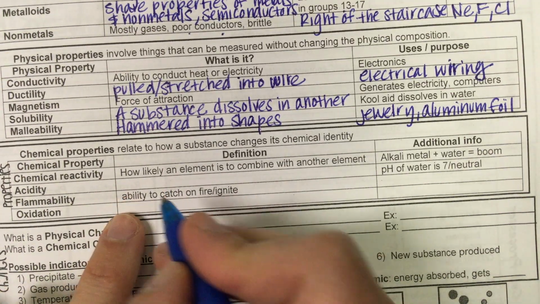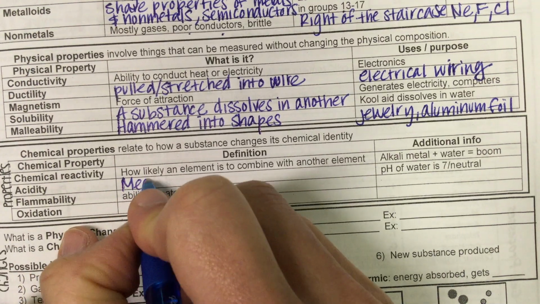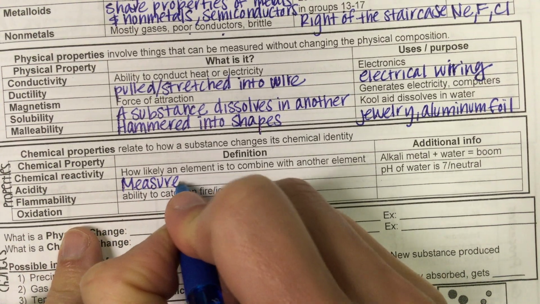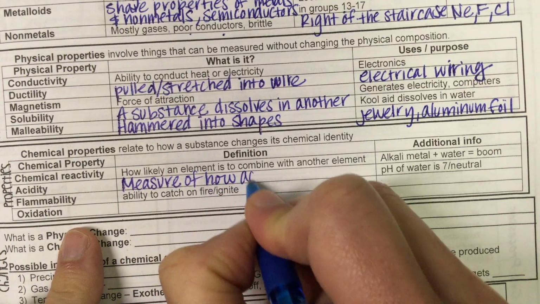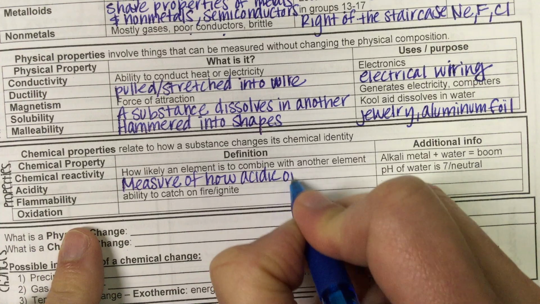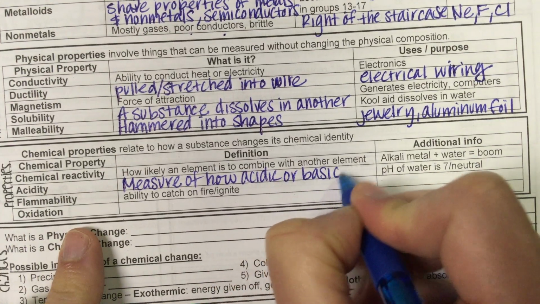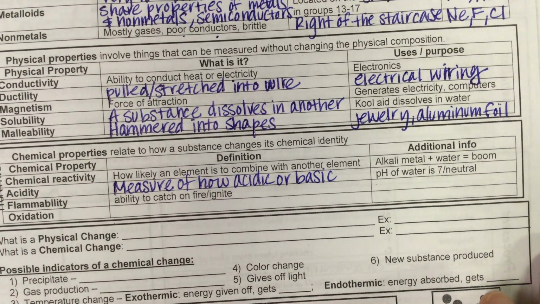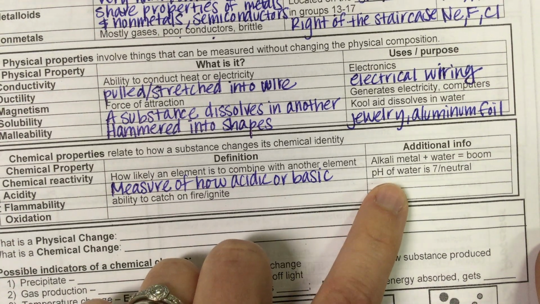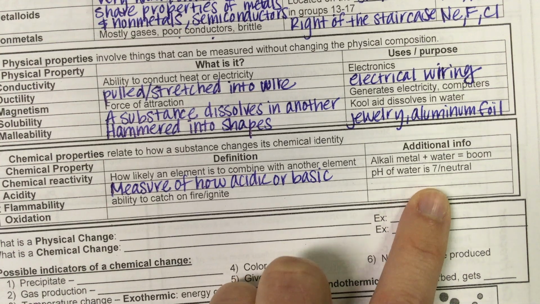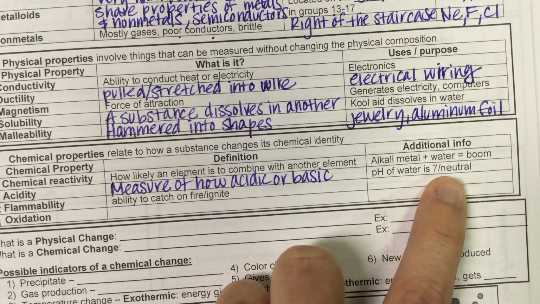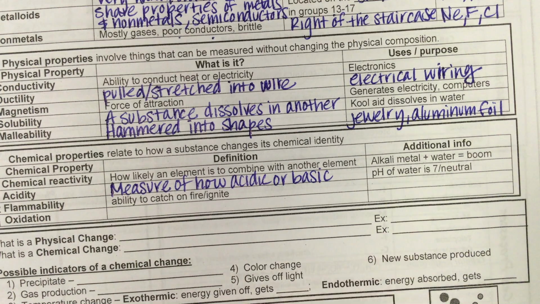Acidity. Acidity is the measure of how acidic or basic usually a solution is, okay? And so we really talked a lot about pH of water, drinking water. We want it to be a 7. We want it to be neutral.